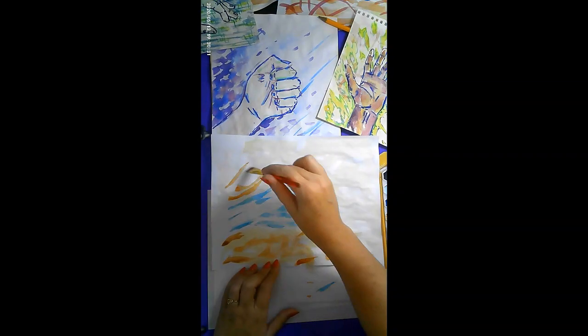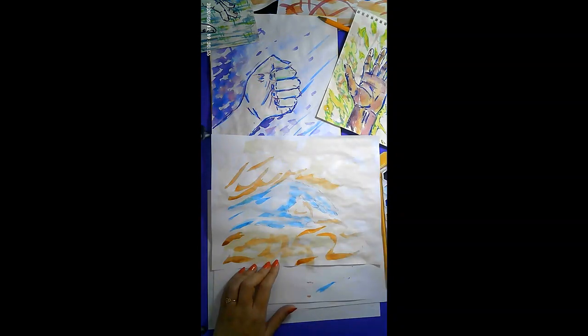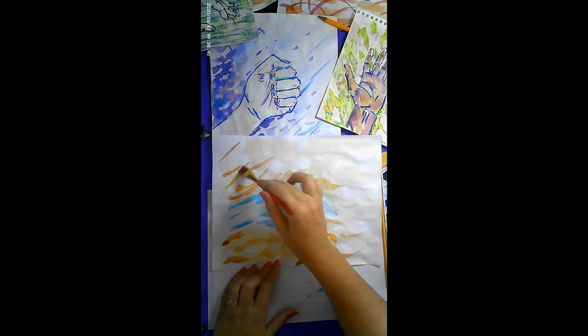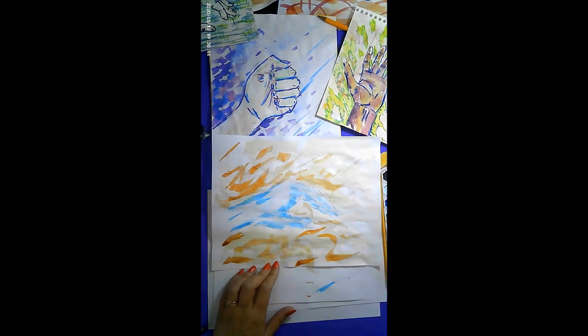Okay, so I'm putting in some more, and I want to not put as much up here. This is what we call random placement. It's not like I'm going to put an equal amount. So it's heavier here, and then as I move up to here, there's fewer and fewer, right?